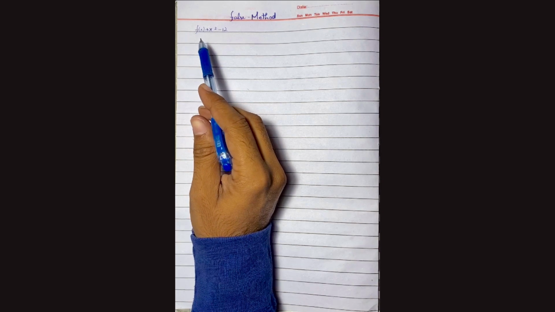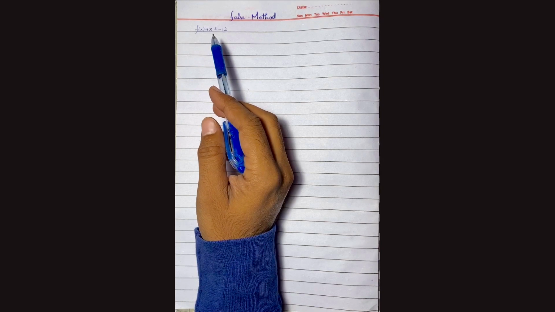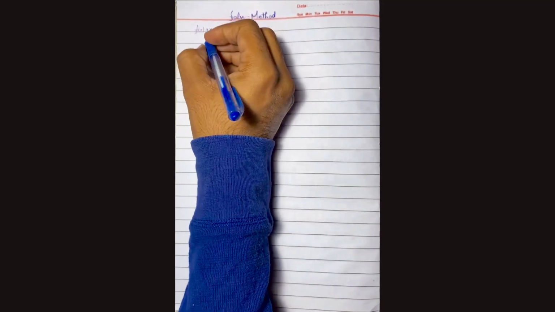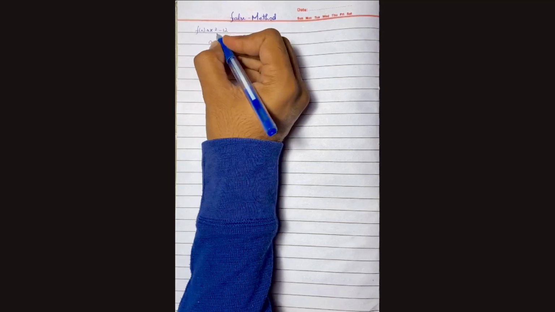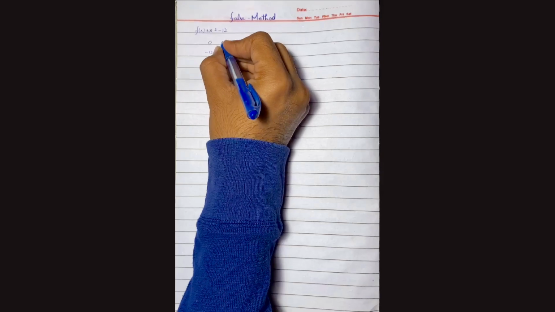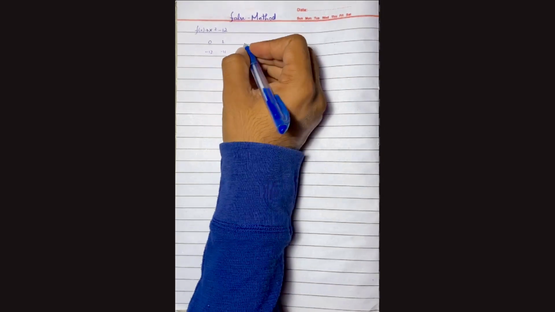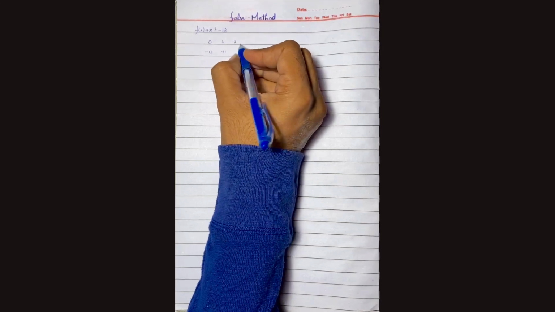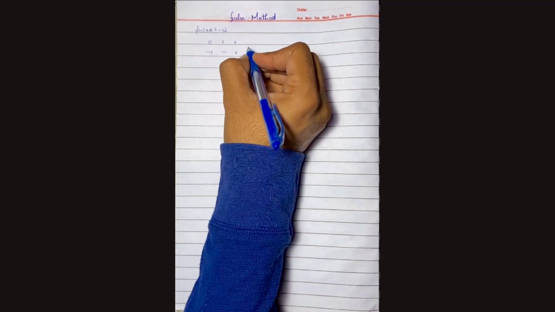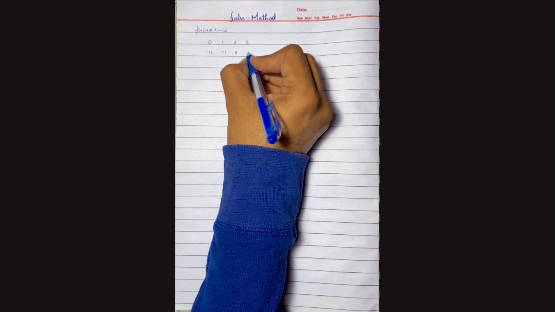First of all, we have to find the two points between which the root is going to lie. First of all, we put 0 in this, and we get minus 12. If we put 1, we get minus 11. If we put 2 in this equation, we get minus 8. If we put 3, we get minus 3.